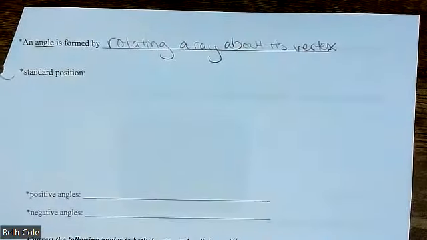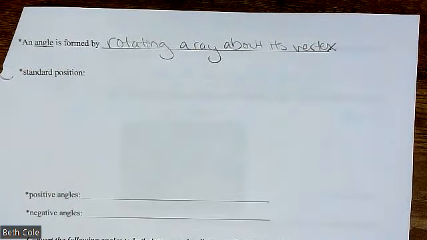So let's review ray just really quick. From geometry, do you remember how you had a segment and it stopped on both sides? And then a line had an arrow on both sides, but a ray had a point on one side and then a line on the other? Like a clock hand. So you rotate a ray around its vertex.